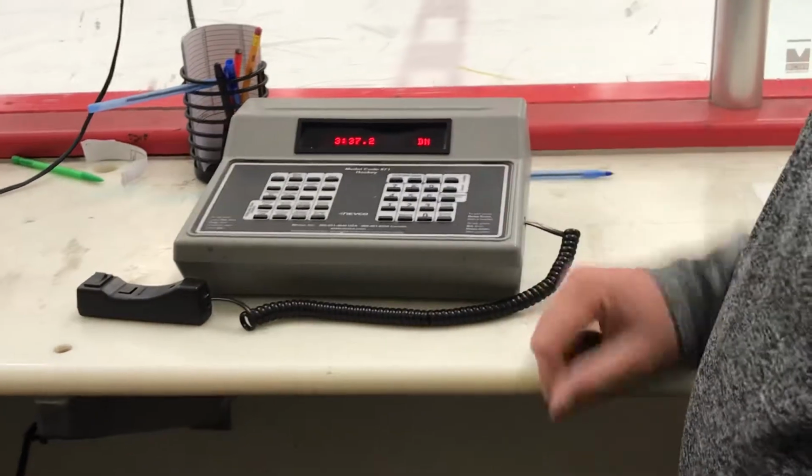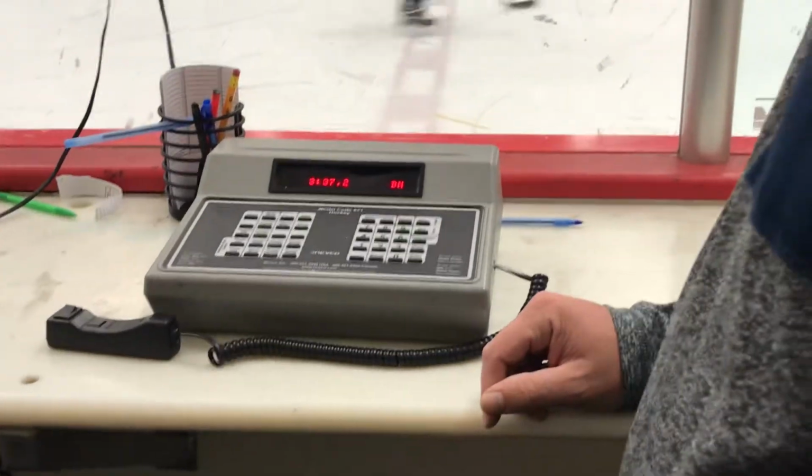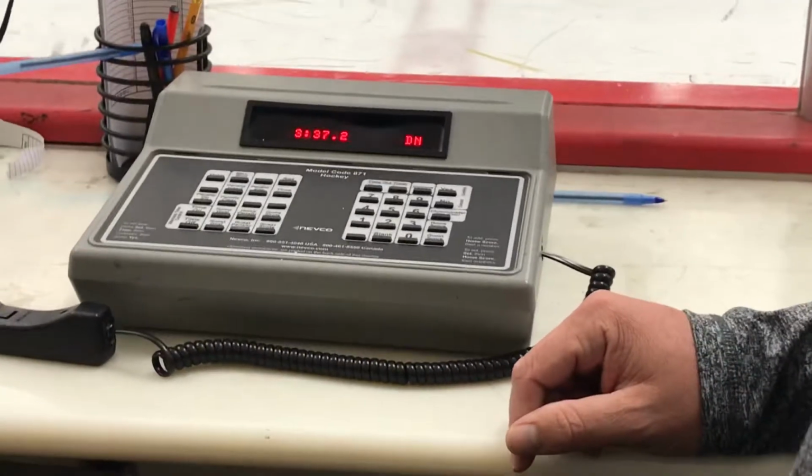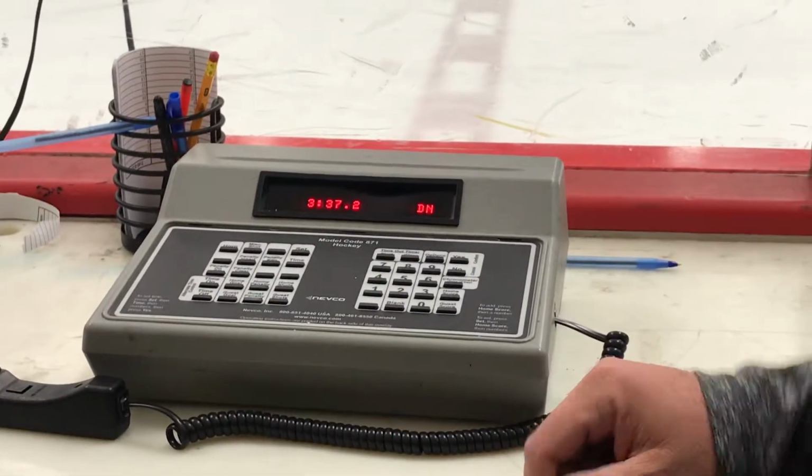I think this is a very friendly clock. I've done them in multiple arenas around here, and they are much more complicated, having to put players' numbers up on the boards and stuff. This doesn't have to do it.